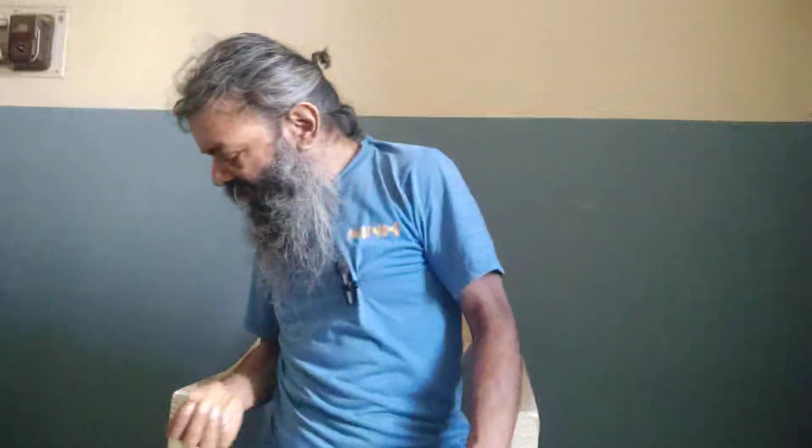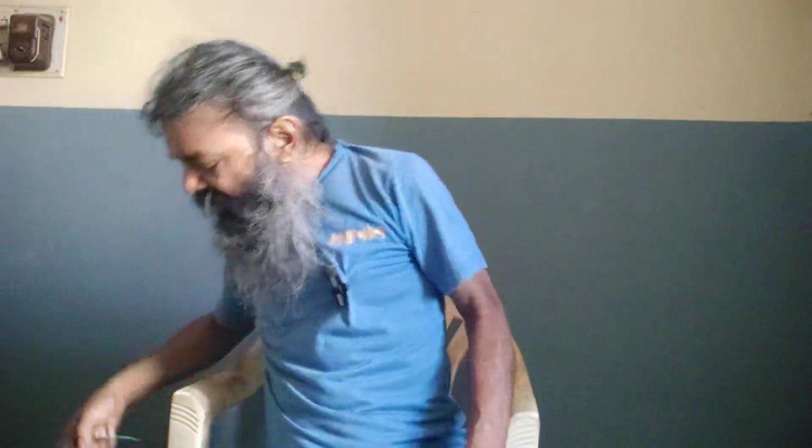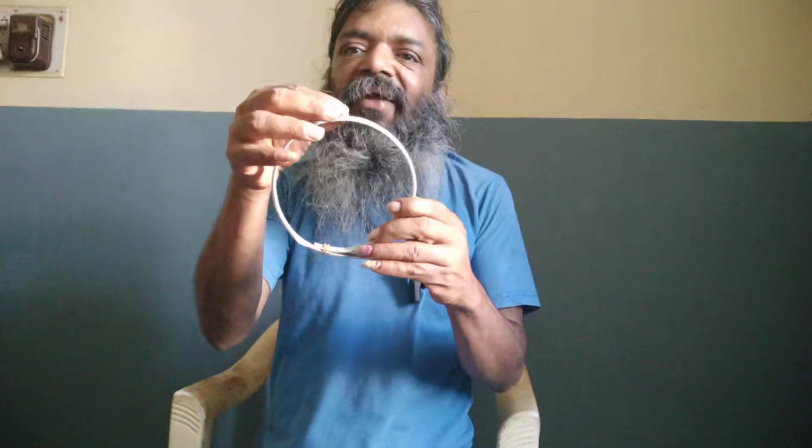But consider this is a circle. If I insert this inside the circle, then it will drop. But if this circle is so big that it covers the full Earth, and then you put it inside, it will not move.